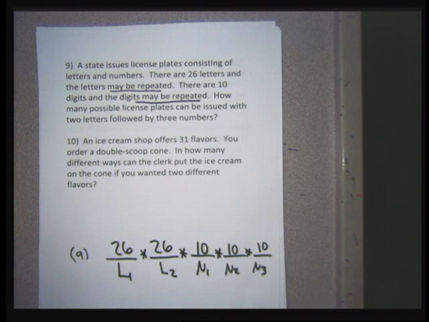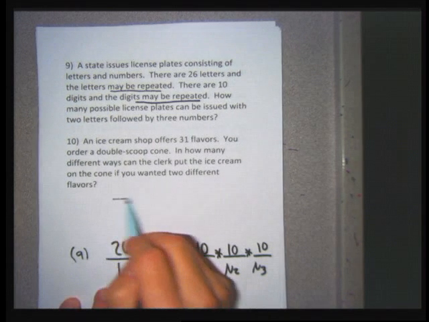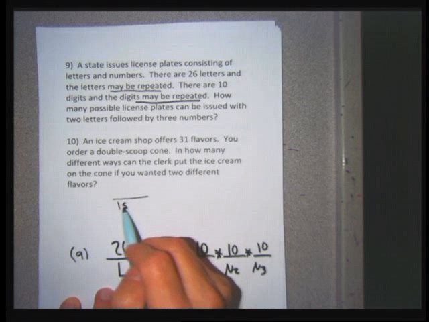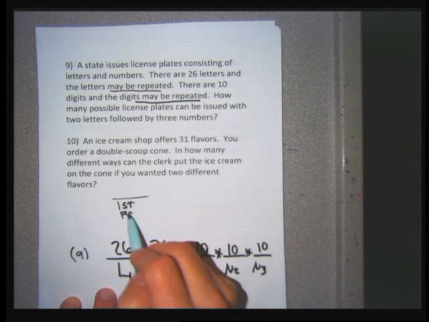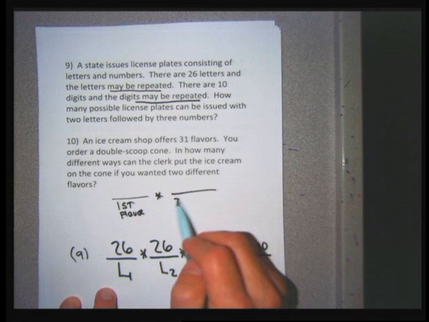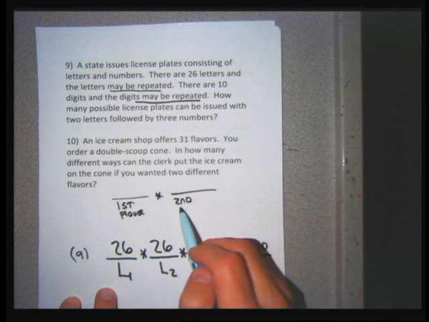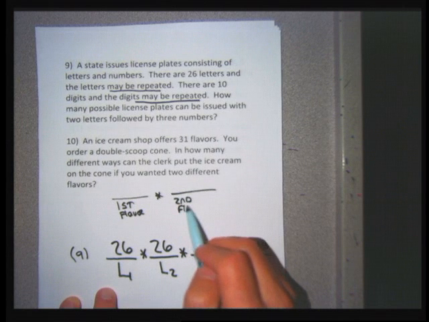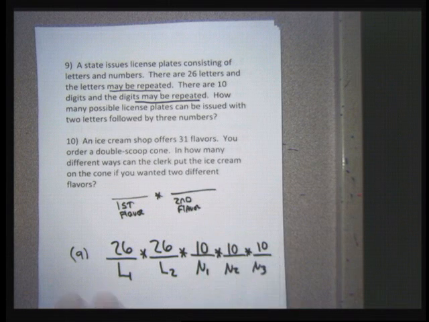Ice cream shop has 31 flavors of ice cream. You want a double scoop. How many different ways can you put the ice cream on the cone if you want 2 different flavors? I need to select a first flavor, and I'm going to assume that only the flavors matter. Like if I had chocolate on top and vanilla on the bottom, that's the same as having vanilla on top and chocolate on the bottom. This is first scoop, second scoop, I guess, is the way we're going to do this.